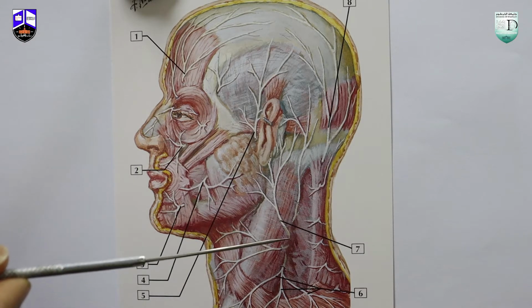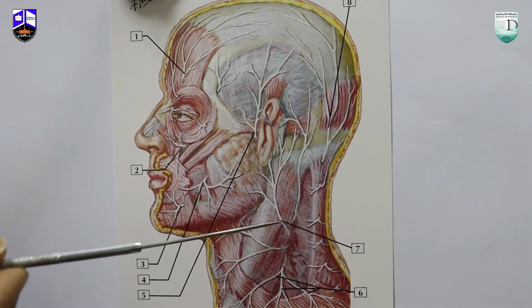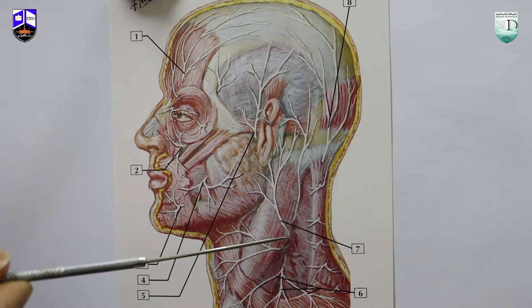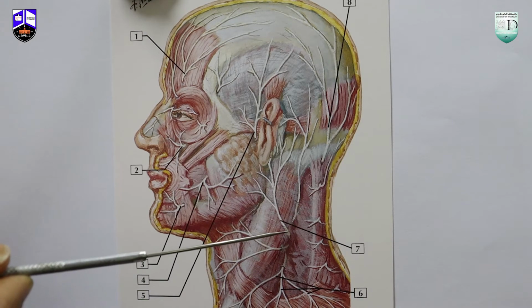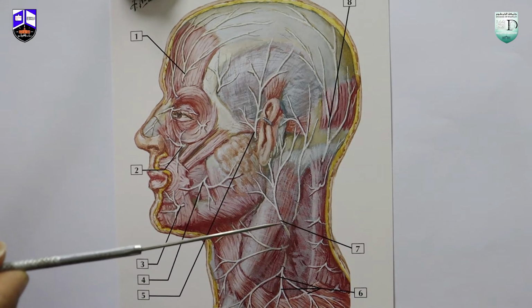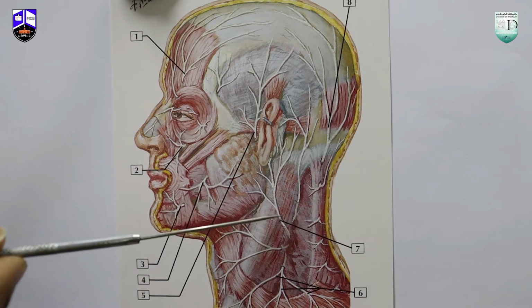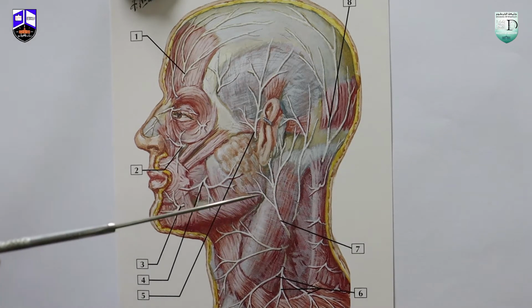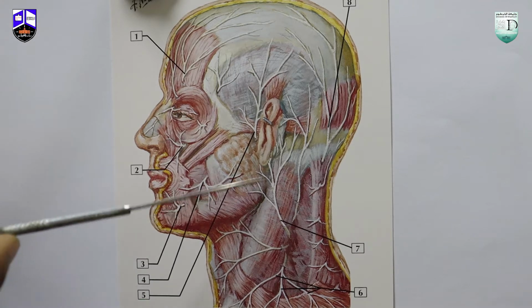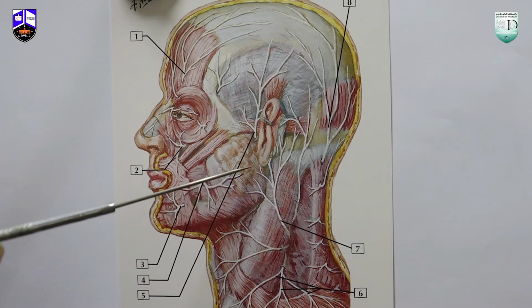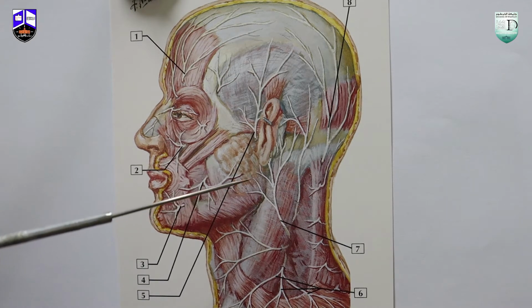The second one is the great auricular nerve. It originates from the anterior rami of the second and third cervical spinal nerves. It ascends upwards obliquely across the lateral surface of the sternocleidomastoid muscle, and it's distributed to an area of skin overlying the angle of the mandible, and also it supplies the parotid fascia and the overlying skin.